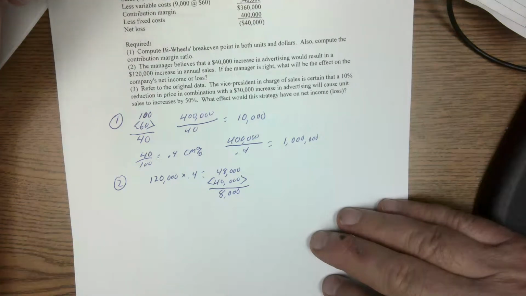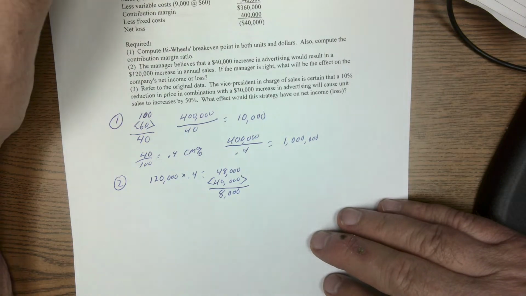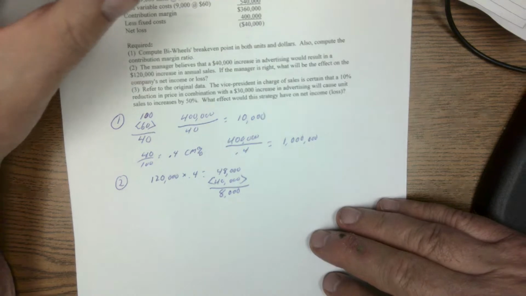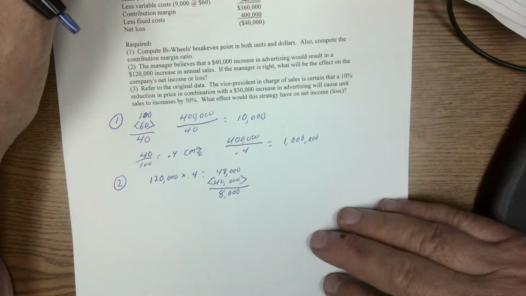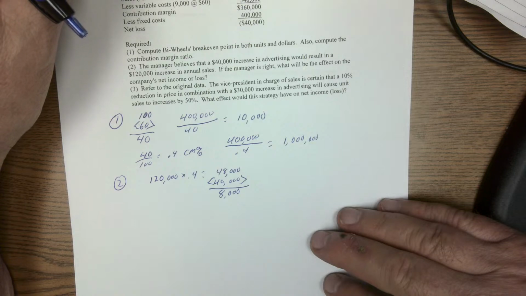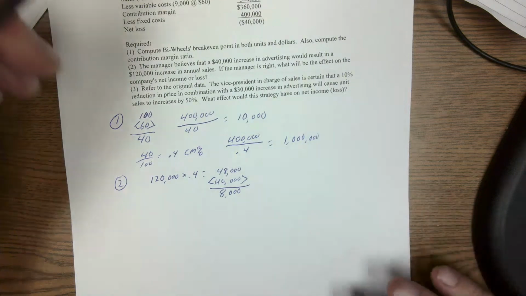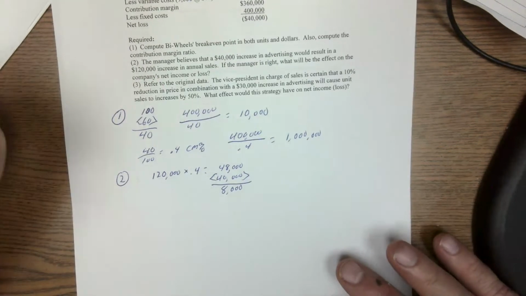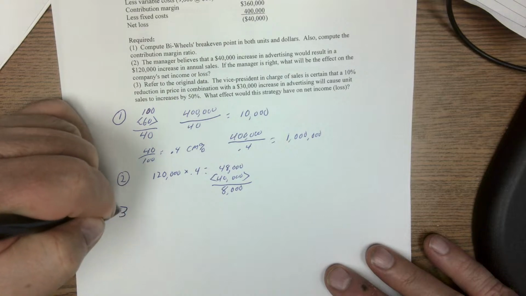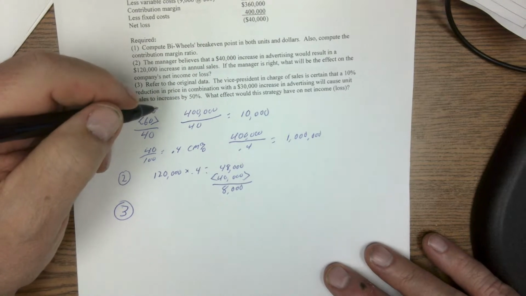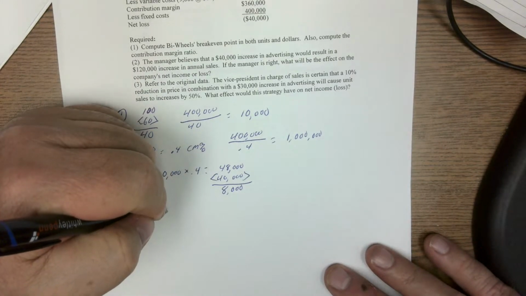So going back to the original data, the vice president of sales is certain that a 10% reduction in price in combination with a 30% increase in advertising will increase sales by 50%. What would this strategy do to income or loss? The best way to do this one is to just do a pro forma income statement like we have at the top there.